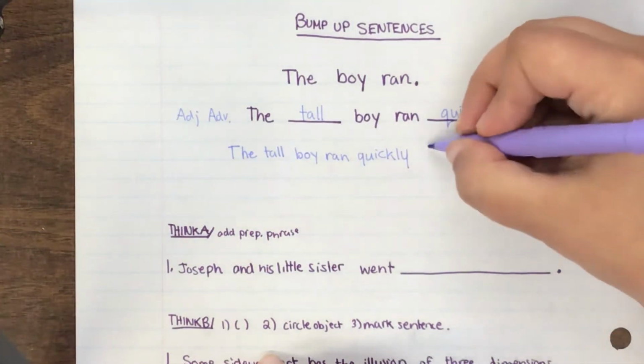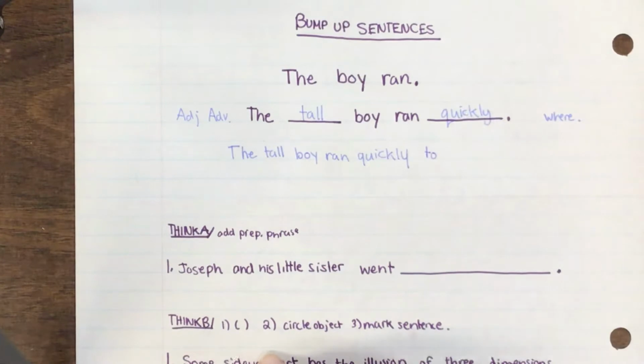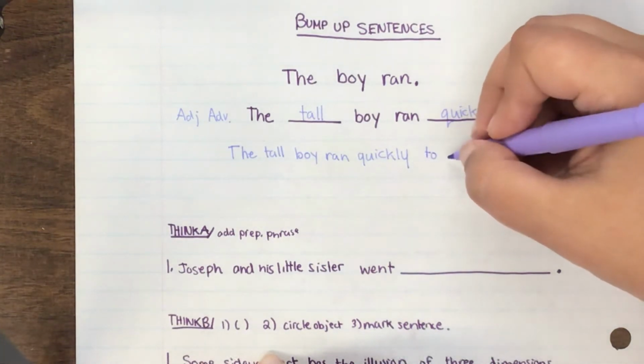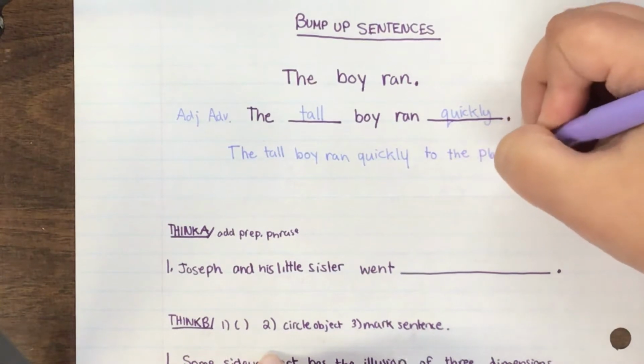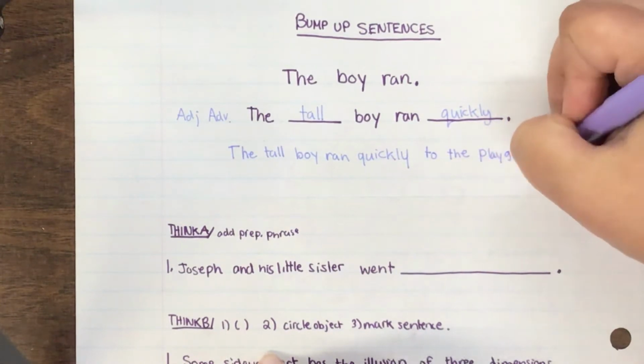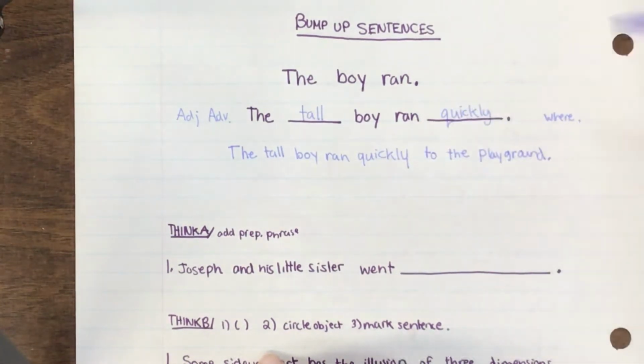And let's use the preposition to. To what? To the playground. Now once again, that sentence is much more interesting than just the boy ran. Now we have a place where he's going.